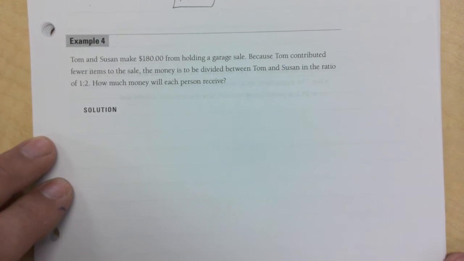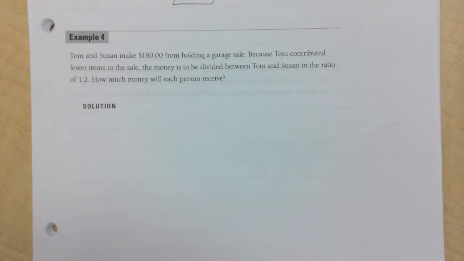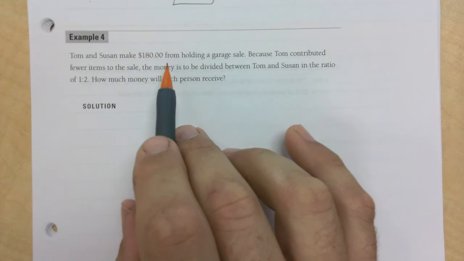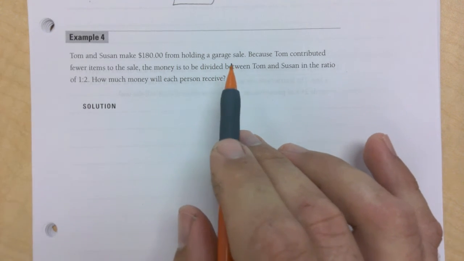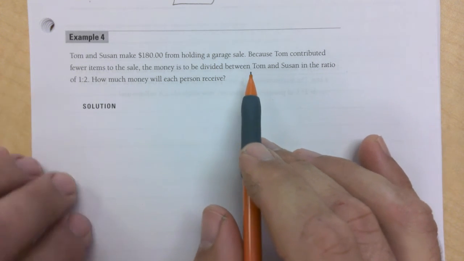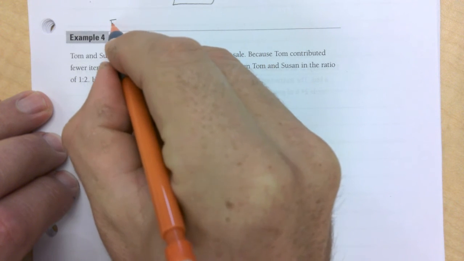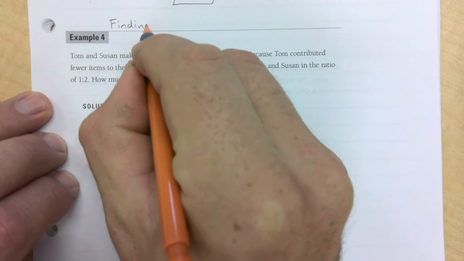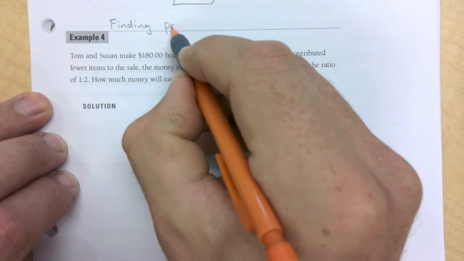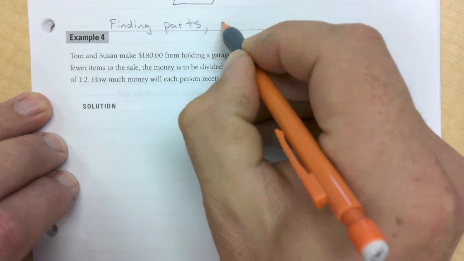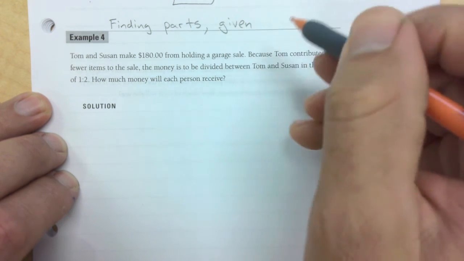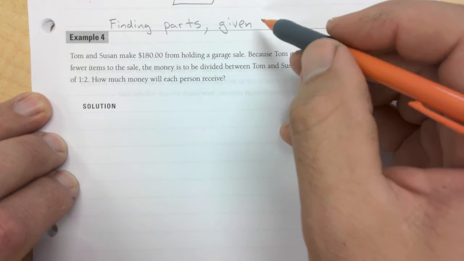Example 4. Tom and Susan make 180. This one is tricky, folks. Whatever you're doing, pay attention now. I have a little subtitle here: Finding Parts Given the Total.